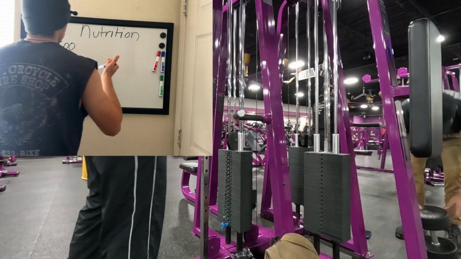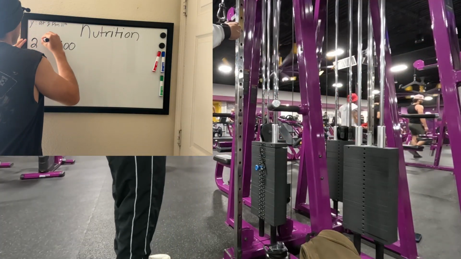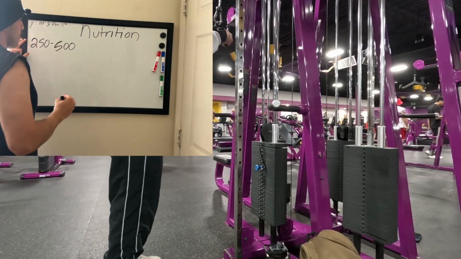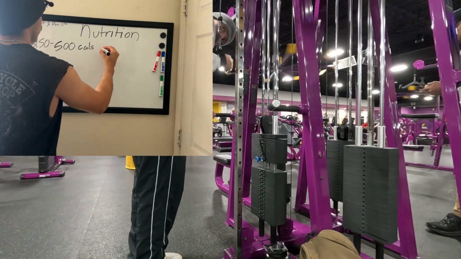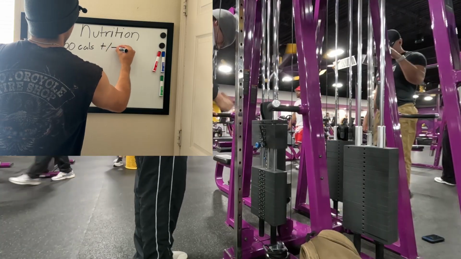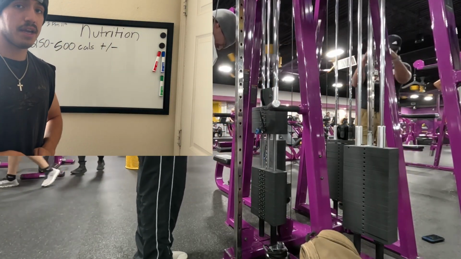And I want to say that is too much. Honestly, that's too much. The sweet spot I feel would be 250 to 500 calories to either add or subtract from your maintenance amount of calories right now.